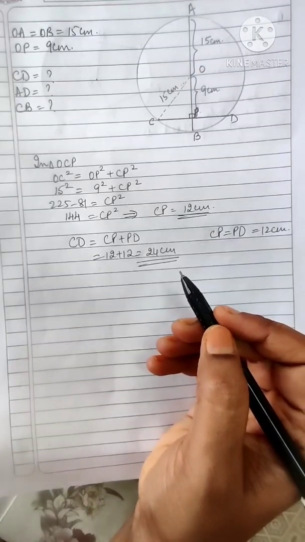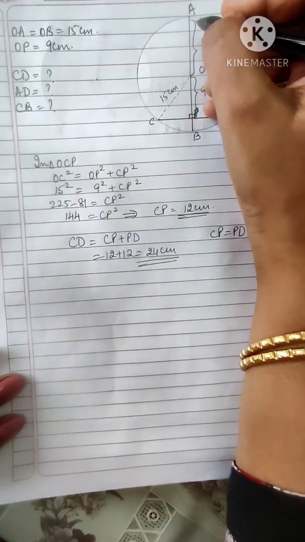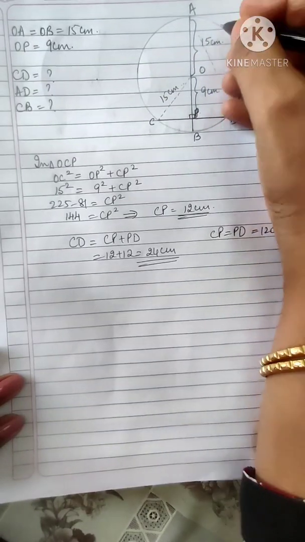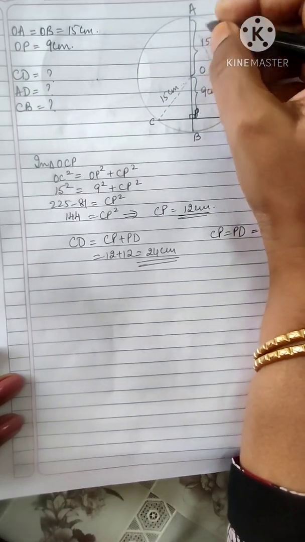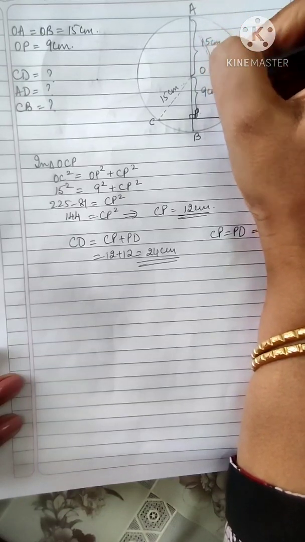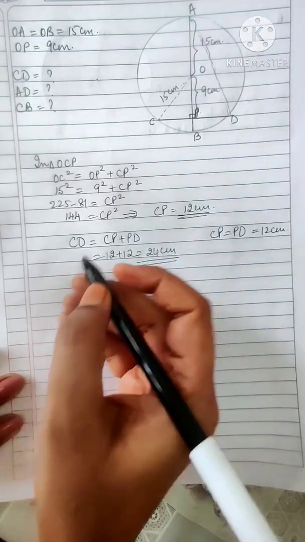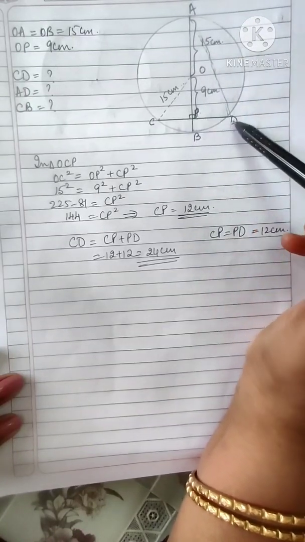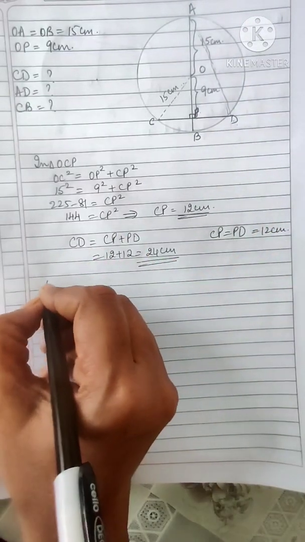Now we have to find AD. So you can join AD using a ruler. And if you see triangle APD, triangle APD is also a right angle triangle.